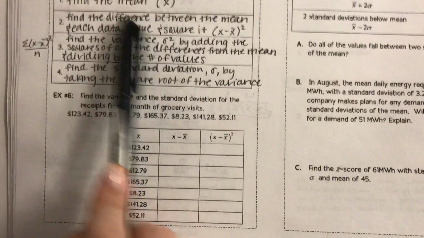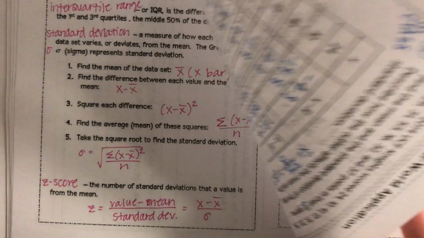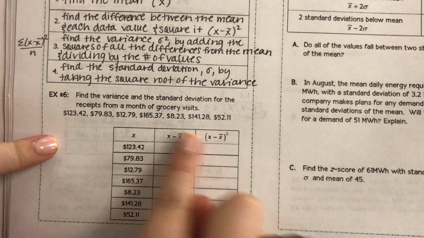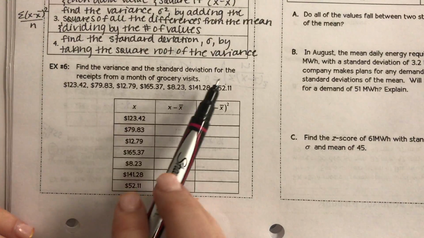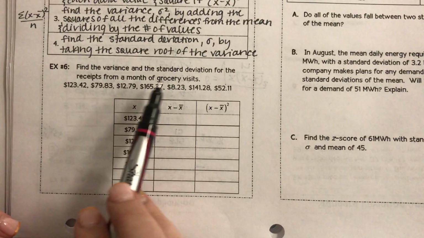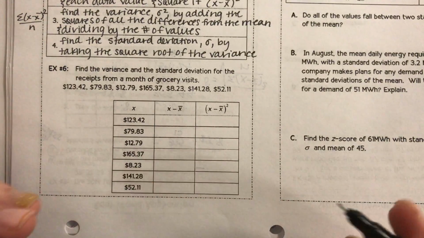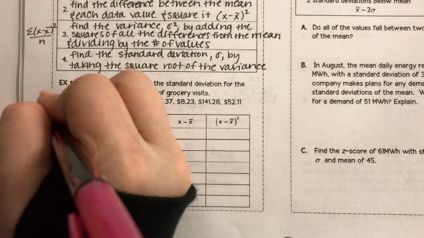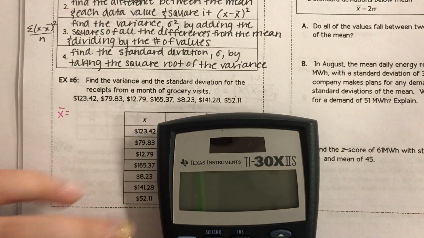Okay, so since we just wrote all these down, we're going to do an example using what we just did, even though we just did it before. What color did I use? I used blue. Let's use pink this time. Using these data points right here. Okay. Find the variance and standard deviation for the receipts of a month of grocery visits. So they gave us all the data points. So first thing we need to do, find the mean. Okay. So we're going to find the mean by adding up all of our data points.